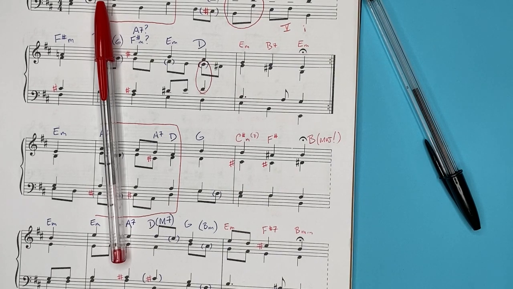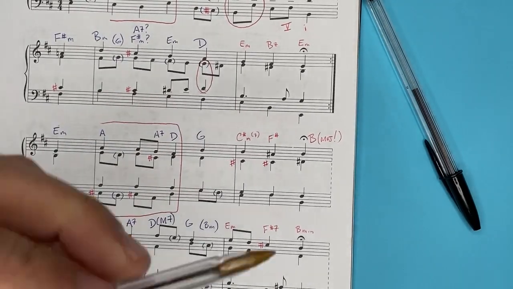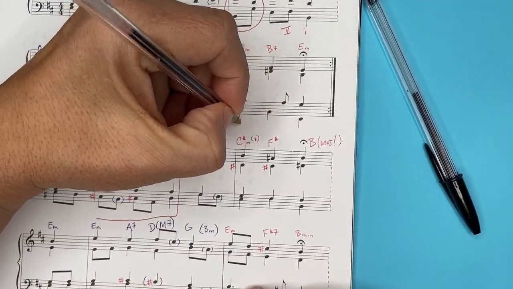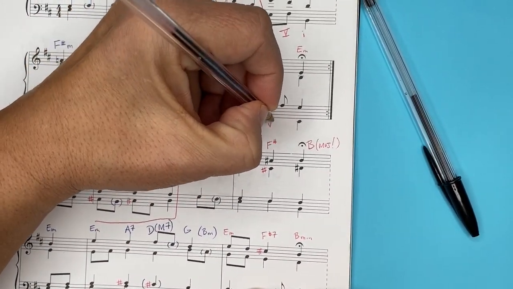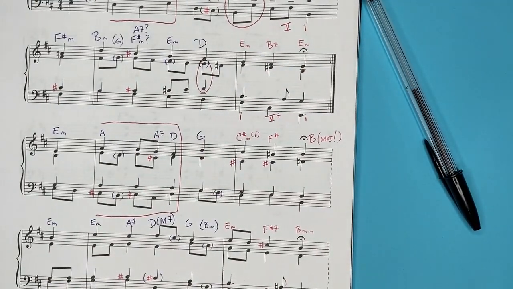And this clearly feels like an authentic cadence in E minor, right? So we have 1, 5, 7, 1, and it feels like we're in E minor right there.